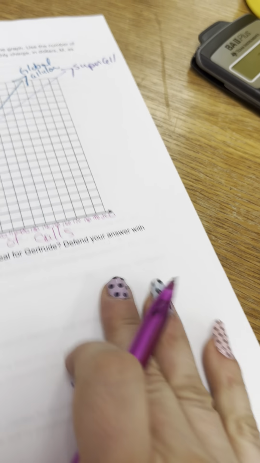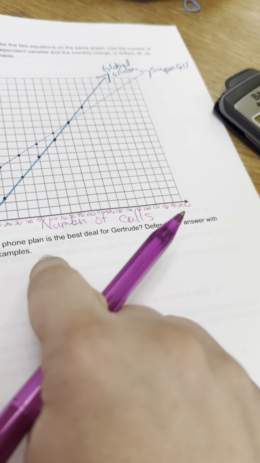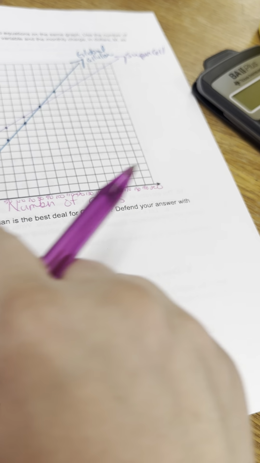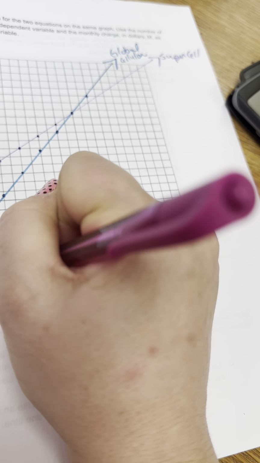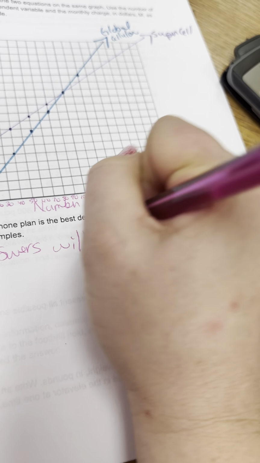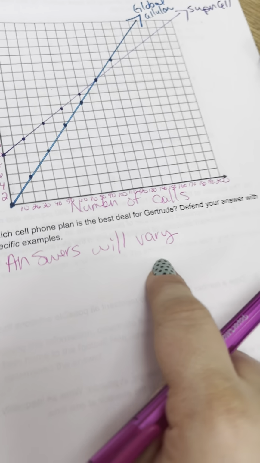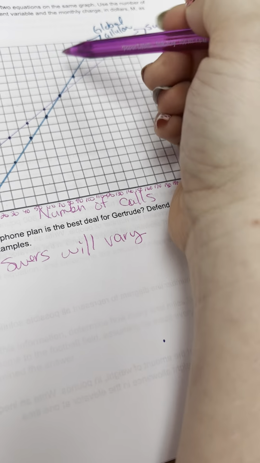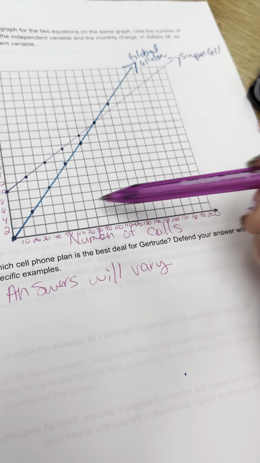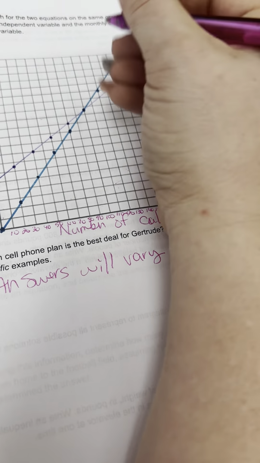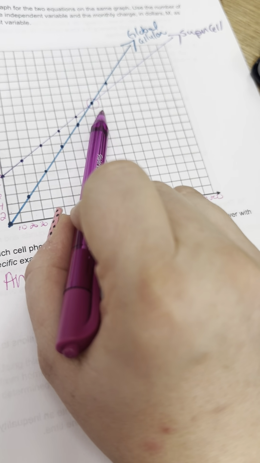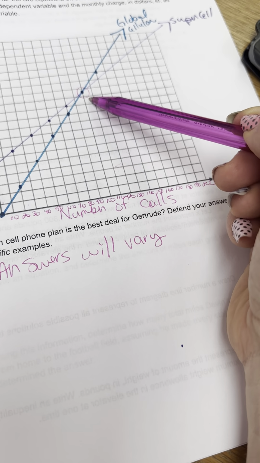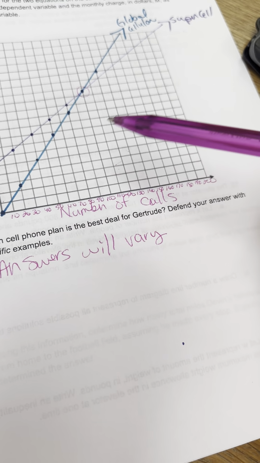So question B then says, which cell phone plan is the best deal for Gertrude? Defend your answer with specific examples. Your answers are going to vary. Now, if this was a test question, you would not write this. You are going to be explaining about this. So right here is a point where the graphs intersect. Based on this information is how you would explain which one is better.